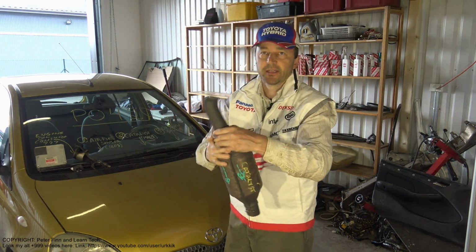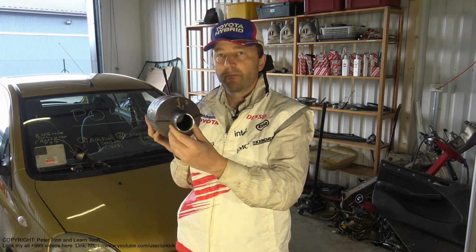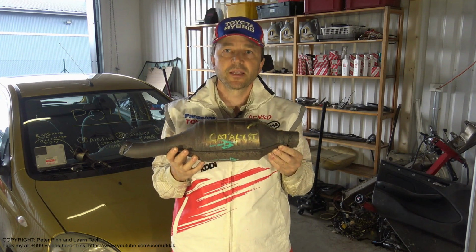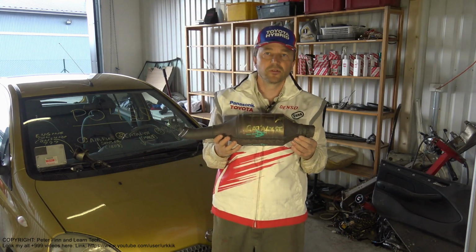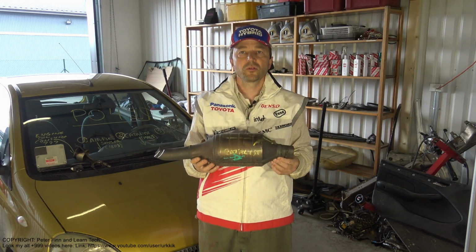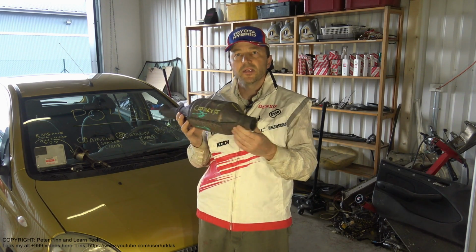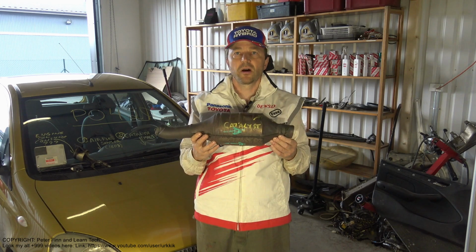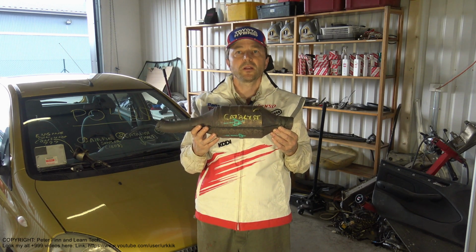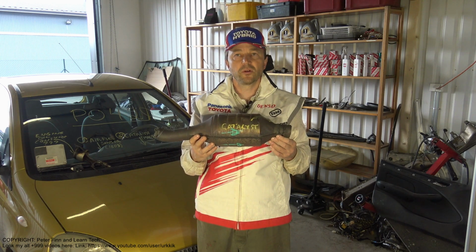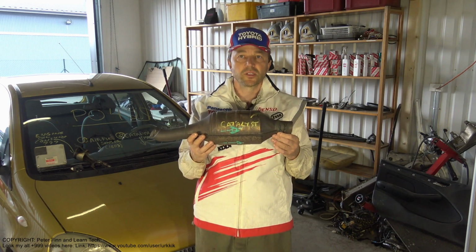And this is the catalyst, the most expensive part to replace. Before we replace the catalytic converter, it is good to try to clean it, because this is such an expensive car spare part that it costs about $1,500 when we purchase a new one, almost $2,000.